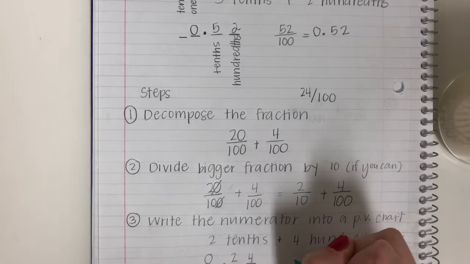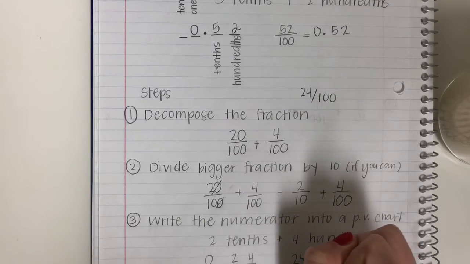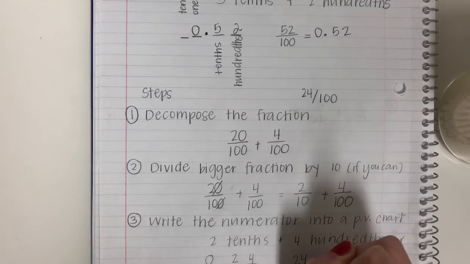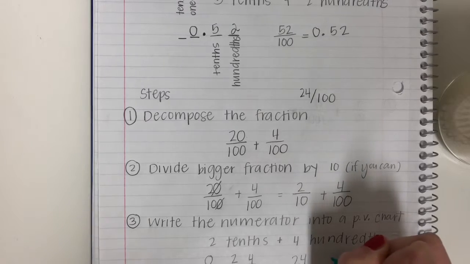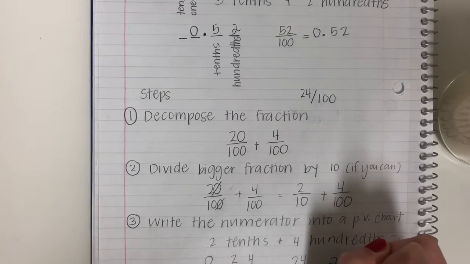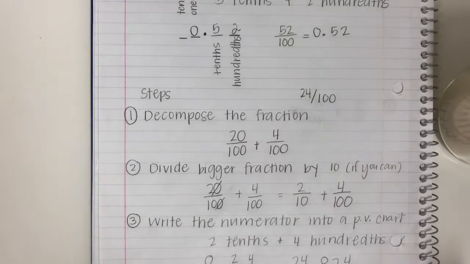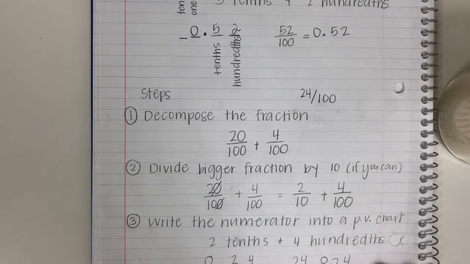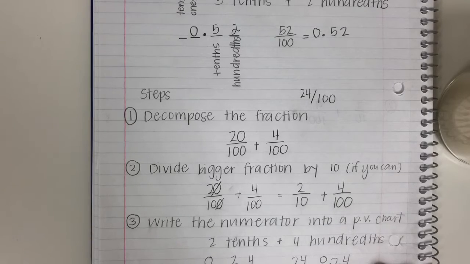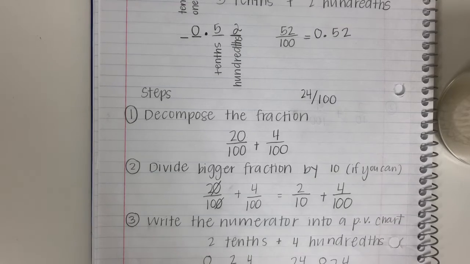So we can say that 24 over 100 is equal to 24 hundredths. And we say these two numbers the exact same way. So we would say 24 hundredths is equal to 24 hundredths, right? So you know you've done it correctly when you say it the right way.